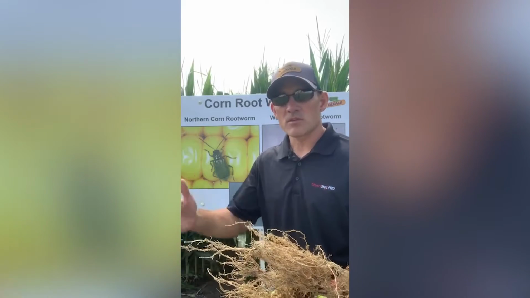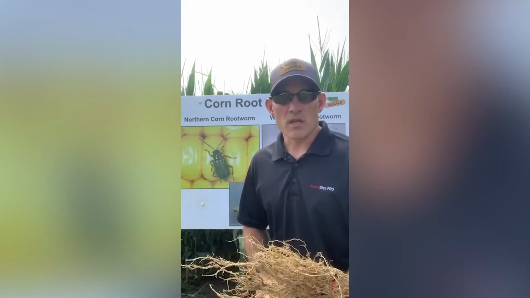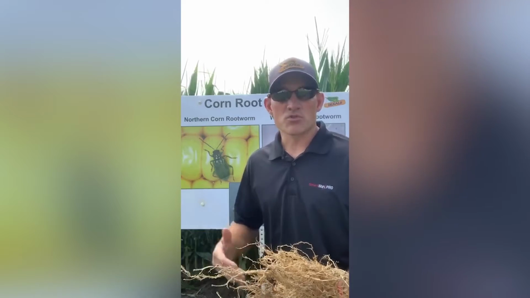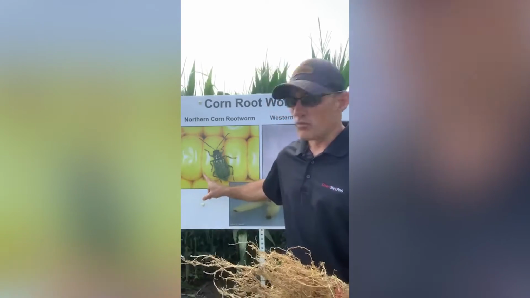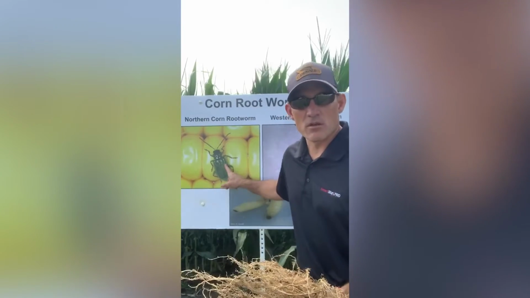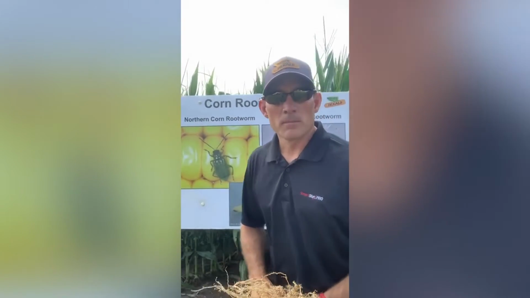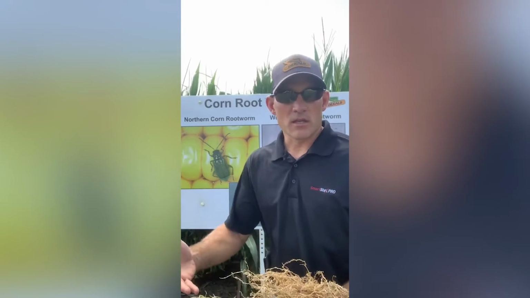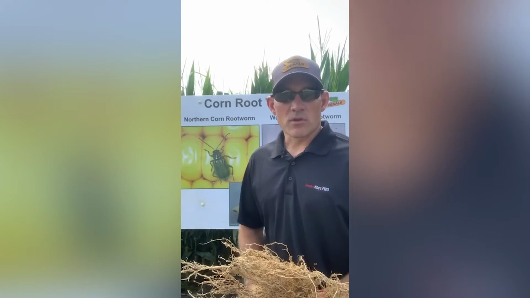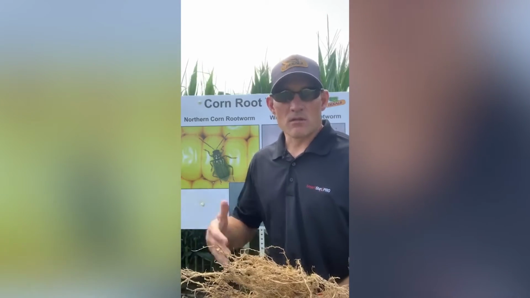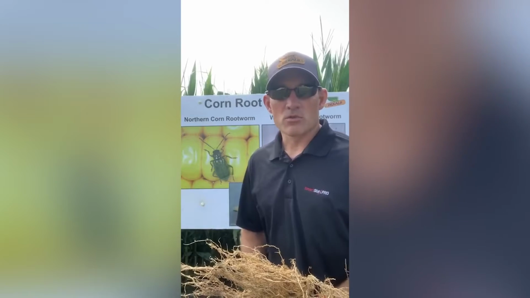In the past, they've historically been an issue in rotated ground, and that's why we use traits in corn soybean rotation, because the northern corn rootworm, which is the green corn rootworm beetle, can lay dormant in soybeans, which we call extended diapause. And when you go back to first year corn following soybeans, they hatch, feed on the roots, and we got problems, right? So that's why we started using traits to manage corn rootworm in corn soybean rotation.